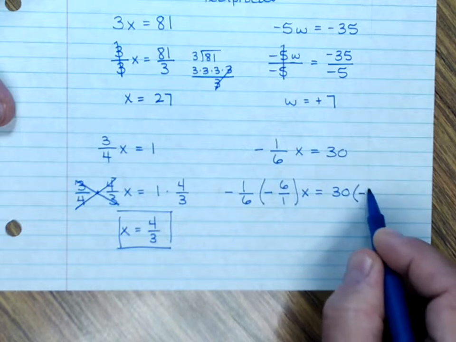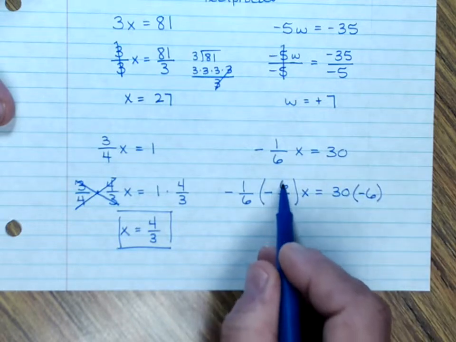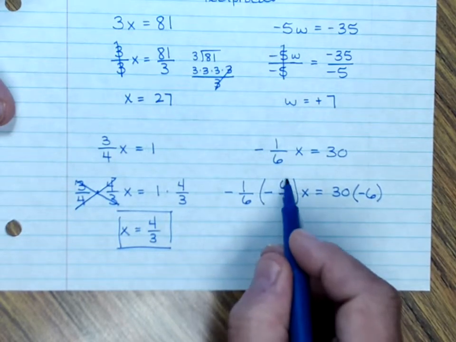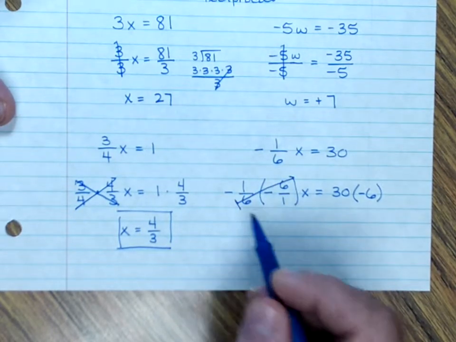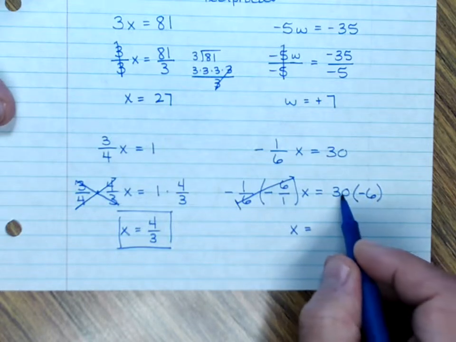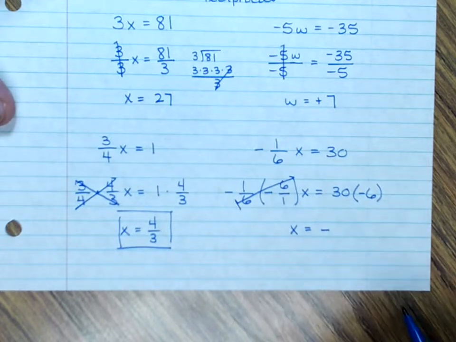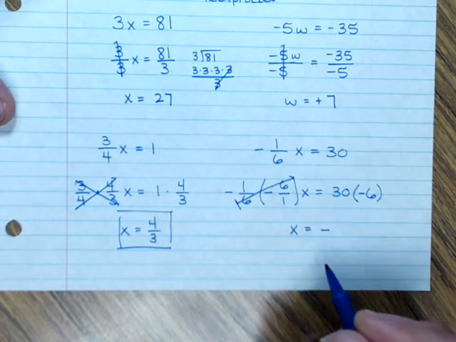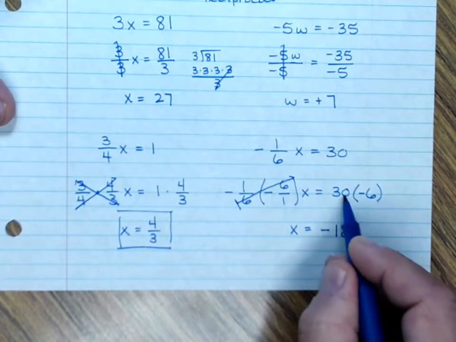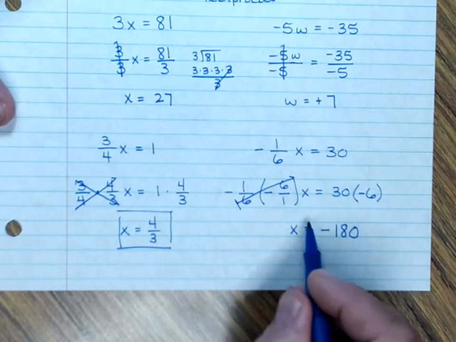times negative 6. Remember, this is not an improper fraction, it's a whole number. Negative 6 over negative 6 is positive 1. And negative 6 times 30 is negative, because negative times positive. 6 times 3 is 18. 6 times 0 is 0. And there you go.